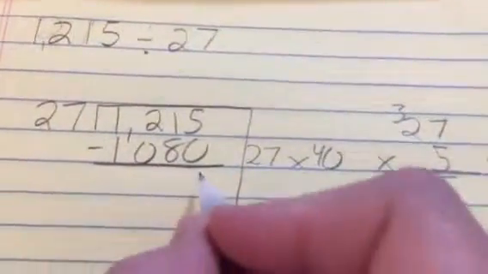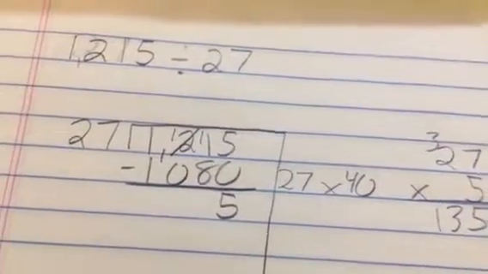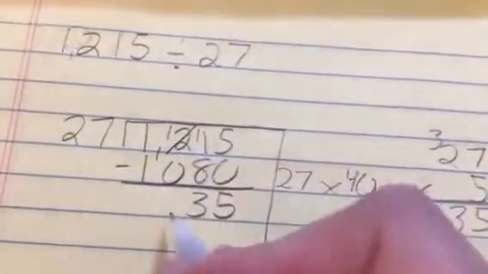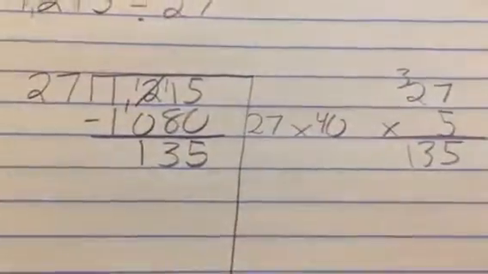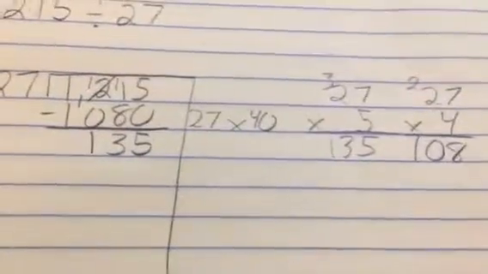So 5 minus 0 is 5. We need to regroup here. 11 minus 8, so you have 8, 9, 10, 11, that would be 3. Bring down the 1, and 1,000 minus 1,000 would get you to 0. So now we're left with 135.